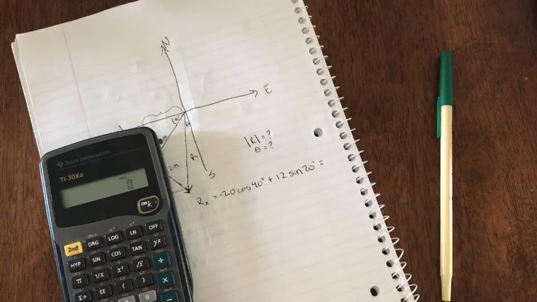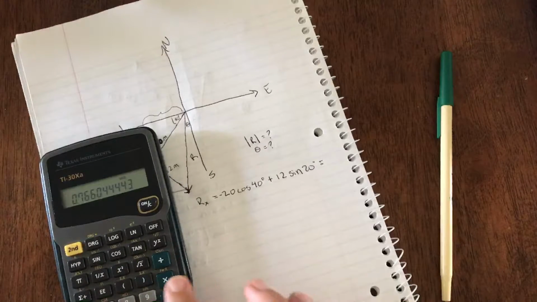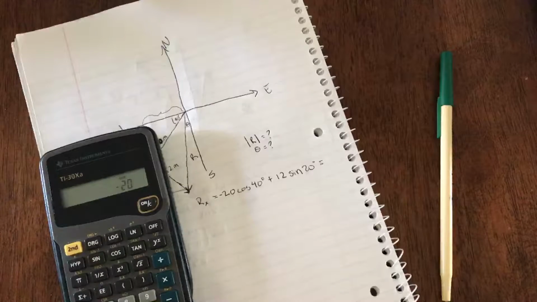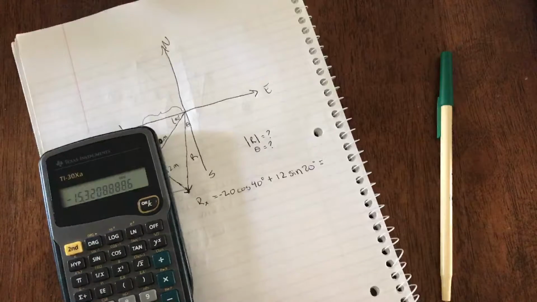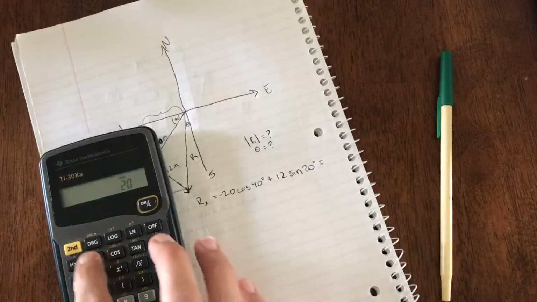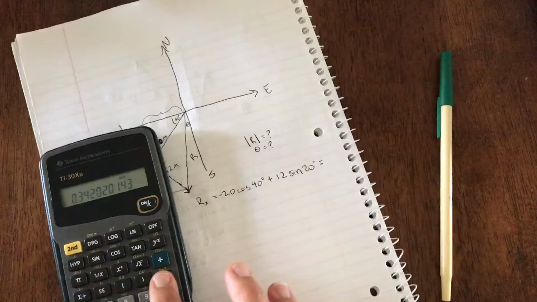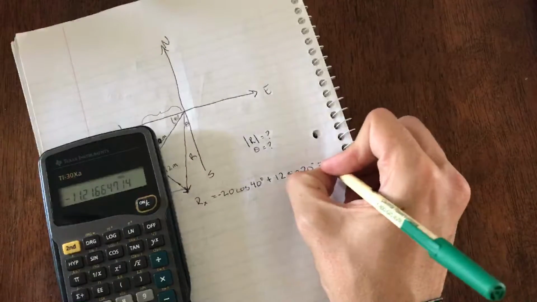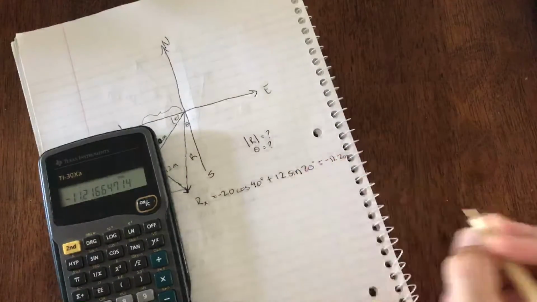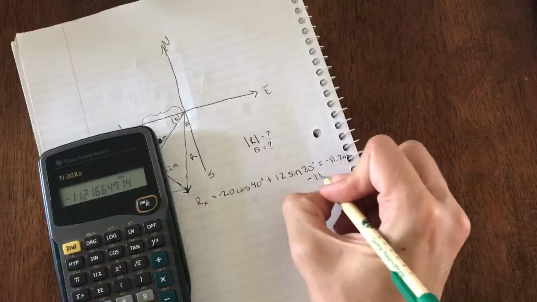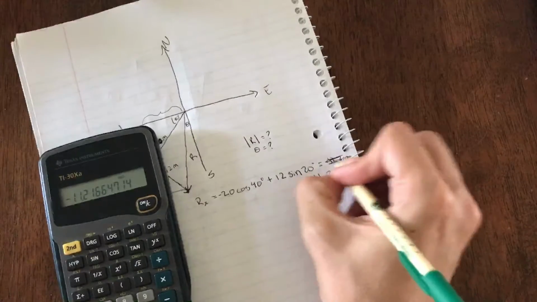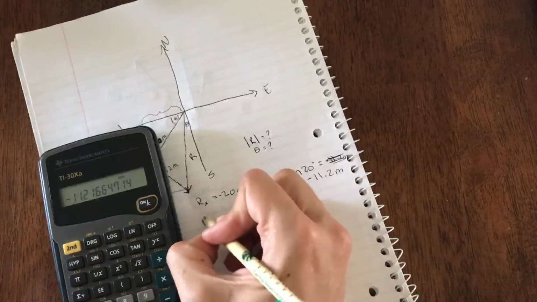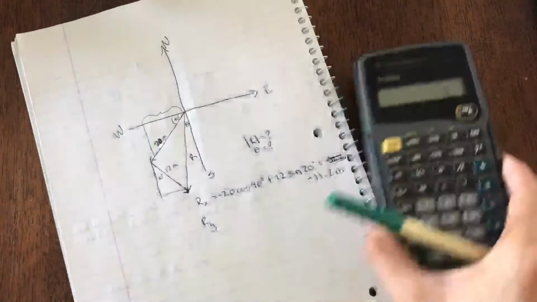So we've got negative 20 cosine of 40 plus 12 sine of 20 equals negative 11.2 meters. So I'm going to write that again down here. Okay, and now I'm going to find our y component.